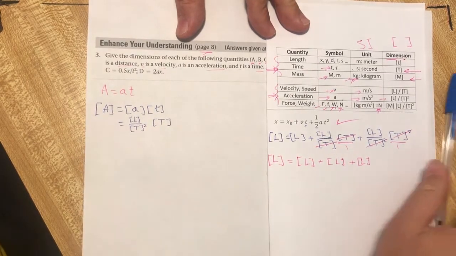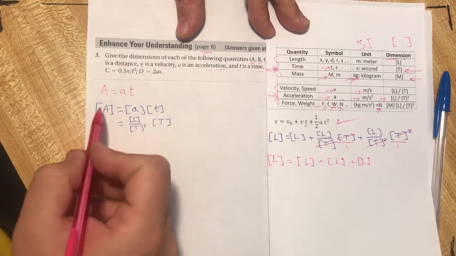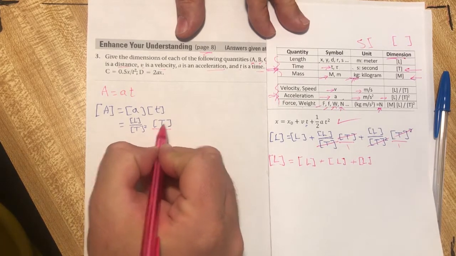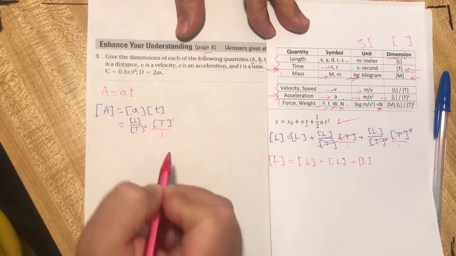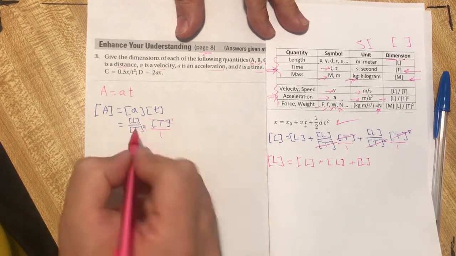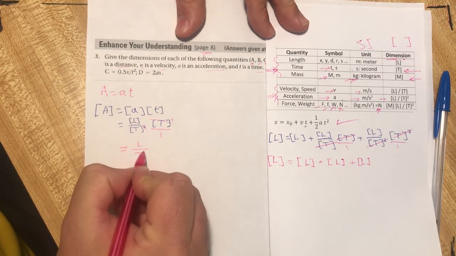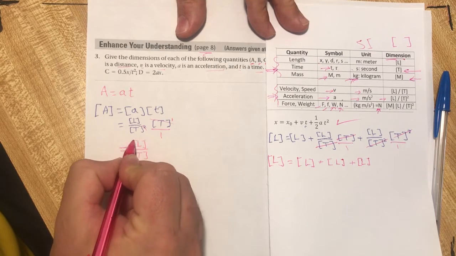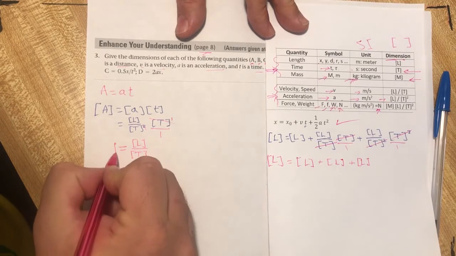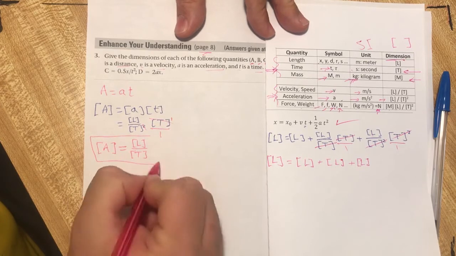I am not checking here whether the equation is right or wrong, I am just looking for the dimension of the given sample. This is over 1. Time here is to the power 1, so I can cancel this with the squared from the denominator. The final result will be length over time as dimensions. I'm sorry about bad English. So the dimension of a is length over time. This is the first one.